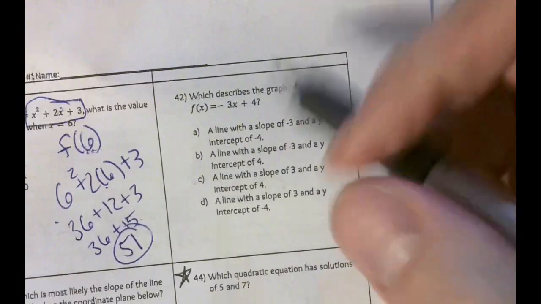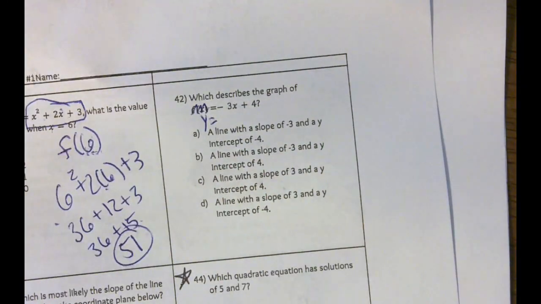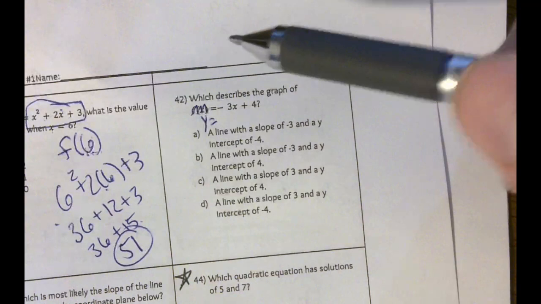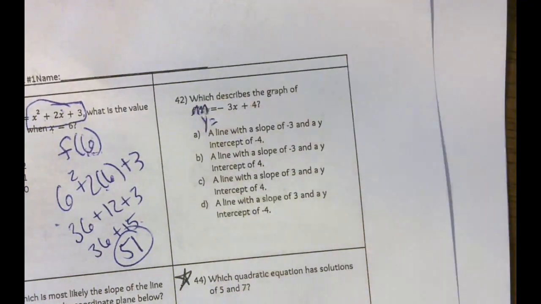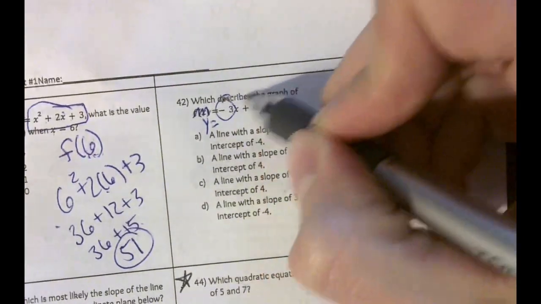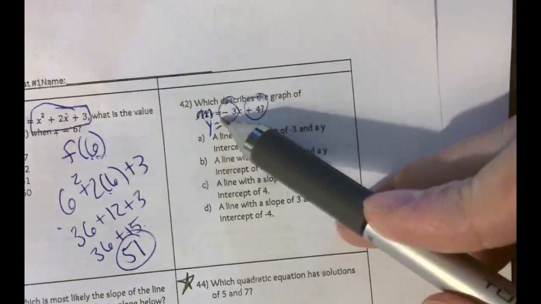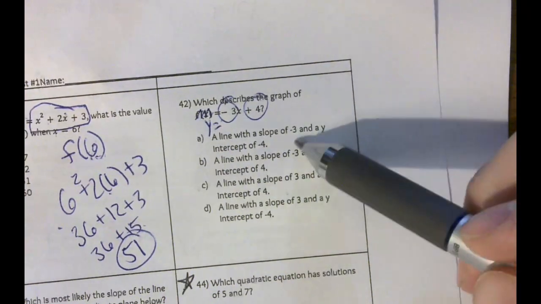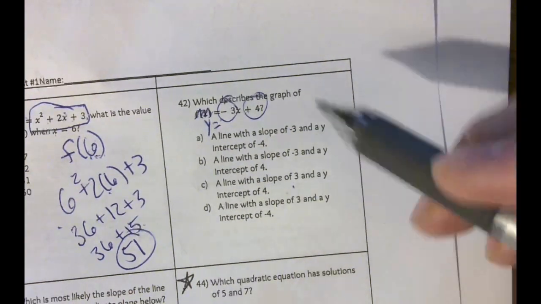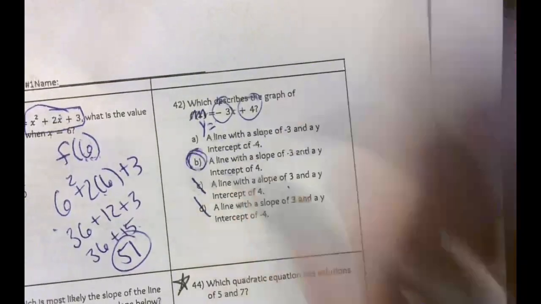42. What describes the graph? Hallelujah, we don't have to solve it for y. It says f of x equals. Remember, that's a fancy way to say y equals mx plus b, so don't let that throw you off. The slope here is going to be a negative 3, and the y-intercept is going to be a positive 4. So you're just trying to find that combination. Slope is negative 3, so it can't be these; these are positive 3's. Y-intercept is positive 4. There we go.